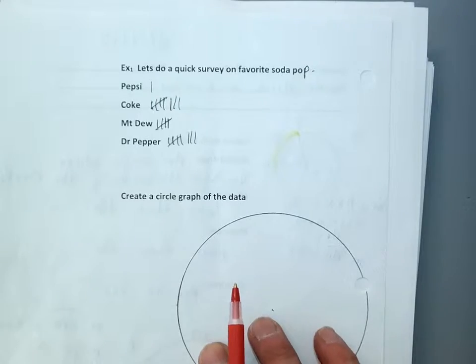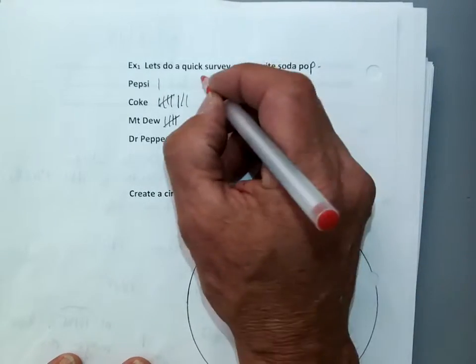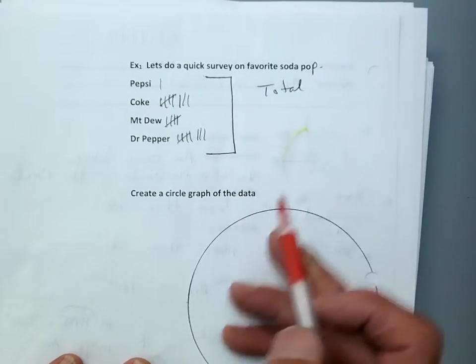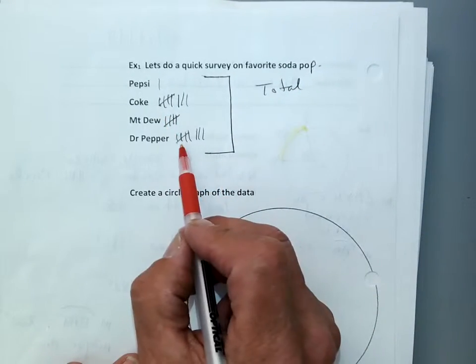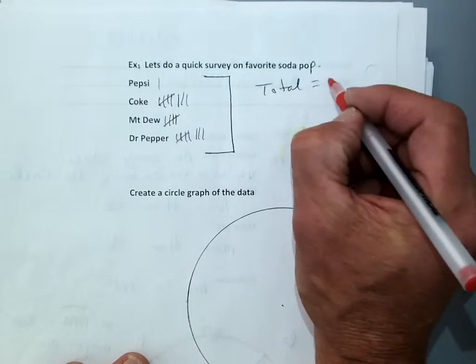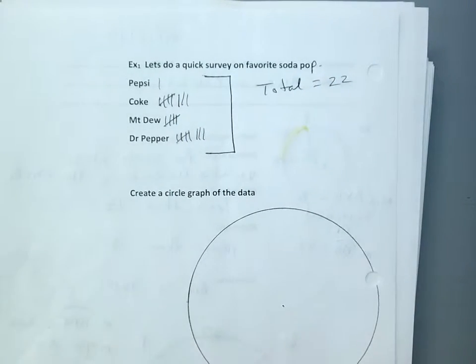Here's the first thing I do. What's my total? I'm going to figure out my total. The total number of people I interviewed were 5, 10, 15, 16, 17, 18, 19, 20, 21, 22. So figure out what your total is. Figure out your total, right? I interviewed 22 people.